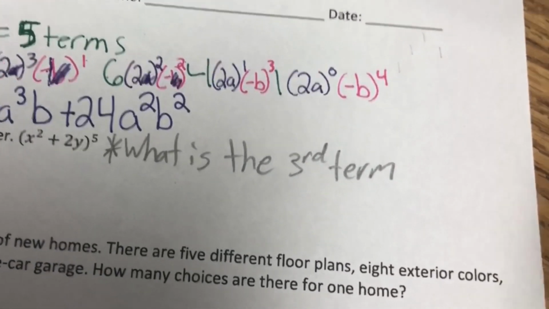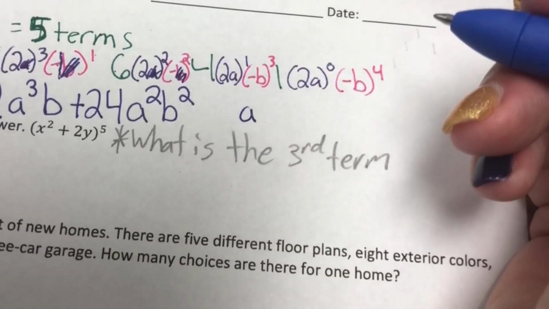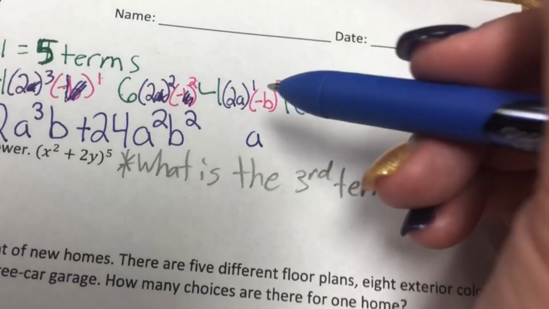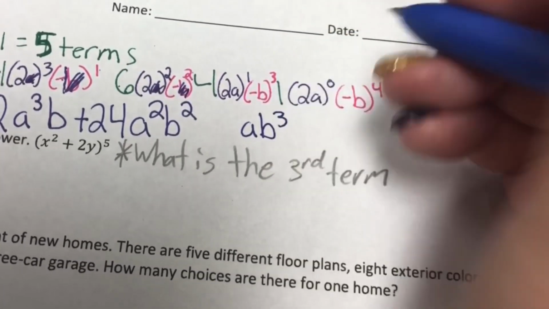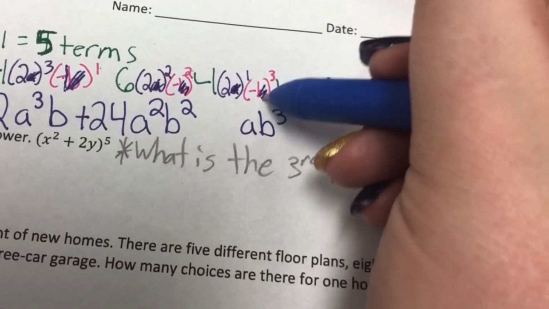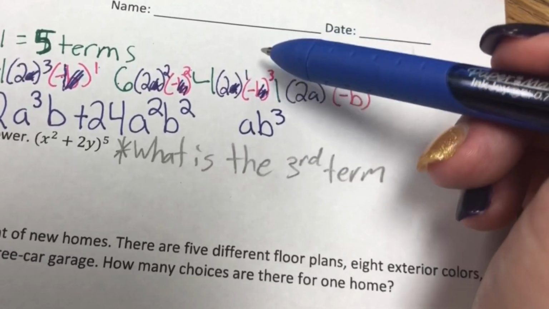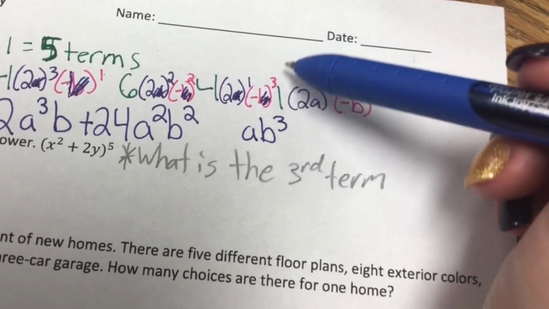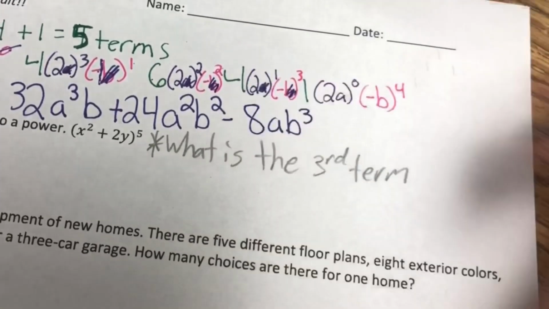Going on to the next one, you have a to the first. And again, you don't need the 1 in the exponent. It's understood already. And b to the third. Mark it out. You have 4 times 2 to the first times -1 to the third, and you would get -8.